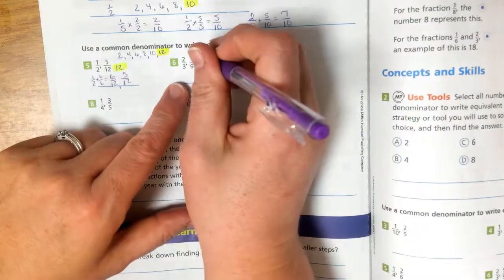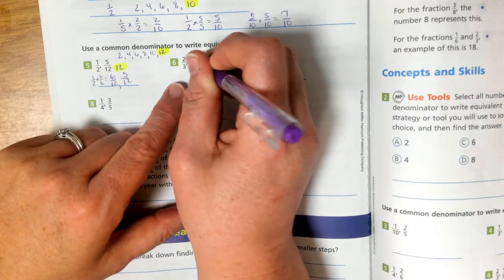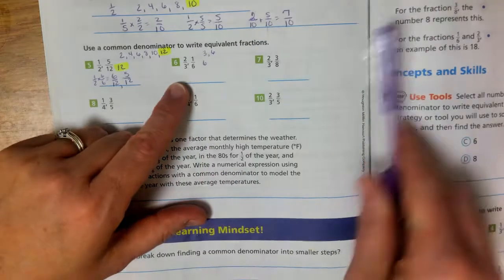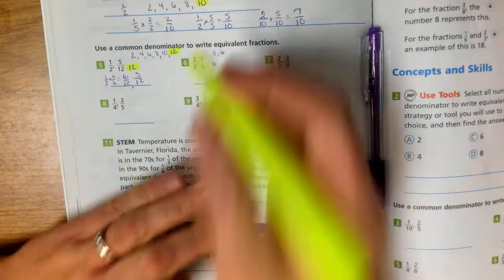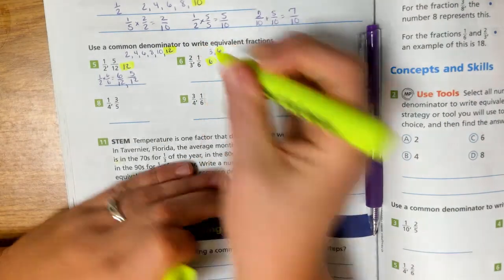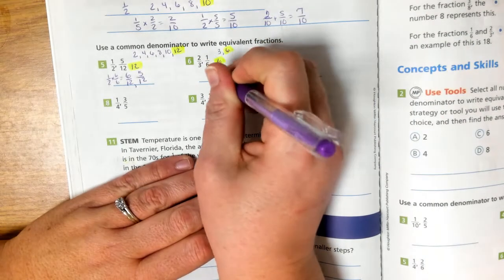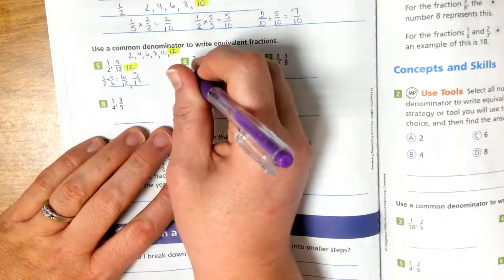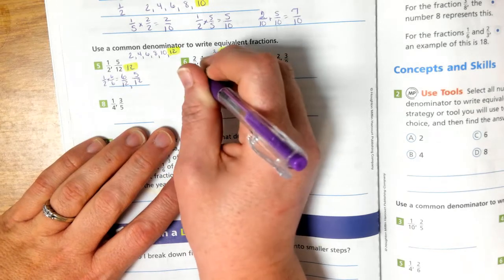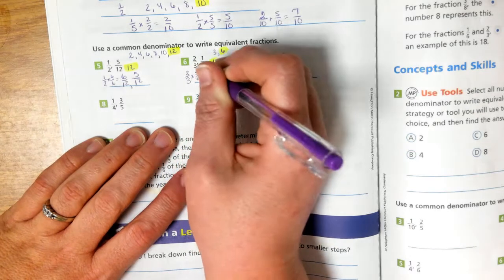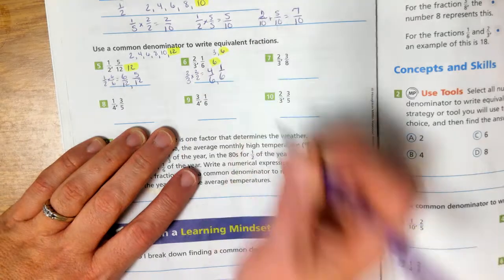Okay, equivalent fractions. We have 3 and we have 6. 3, 6. We can stop there. We don't have to go any further. So I don't need to change anything with my 1/6. But my 2/3, I'm going to multiply by 2 over 2. And that's going to give me 4/6.